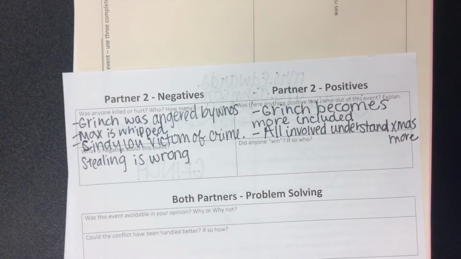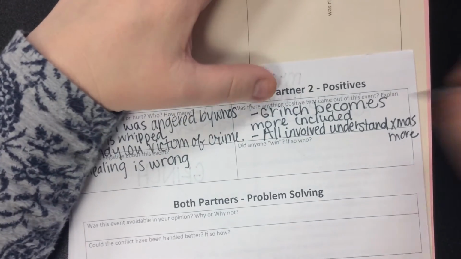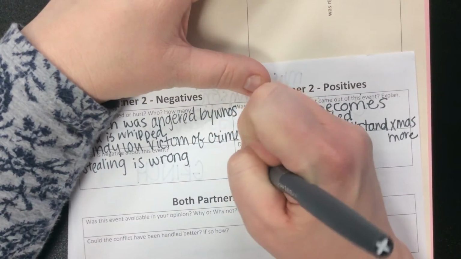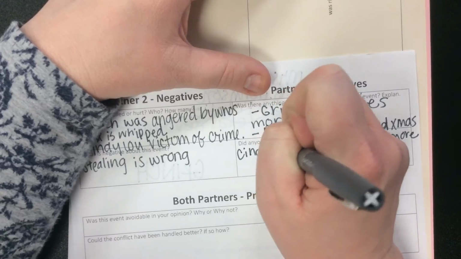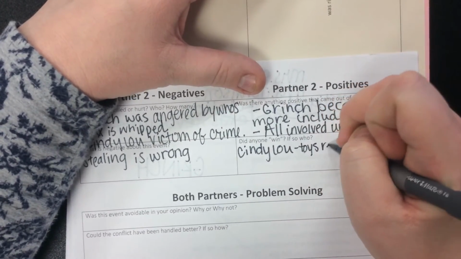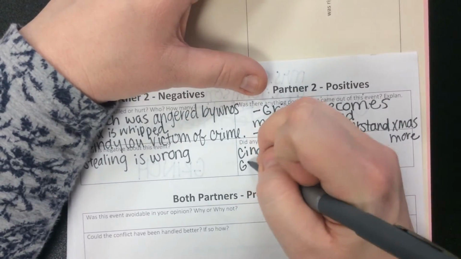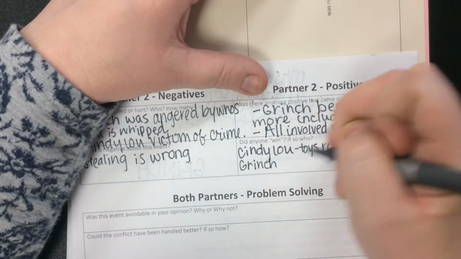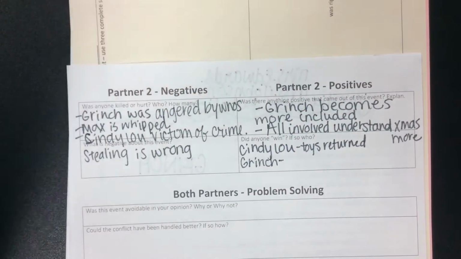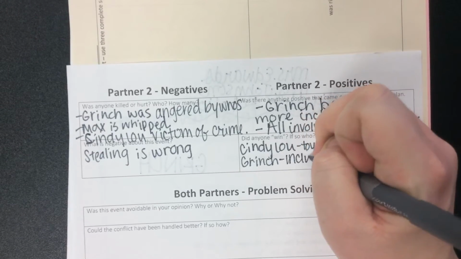Ran out of room there. Whoops. Okay. Did anyone win? And if so, who won? Well, I would say that Cindy Lou won because she got her toys back. The Grinch wins because he understands Christmas and he's more included.